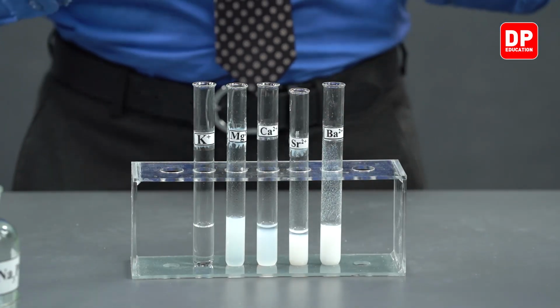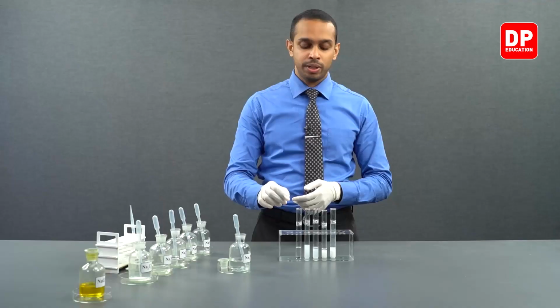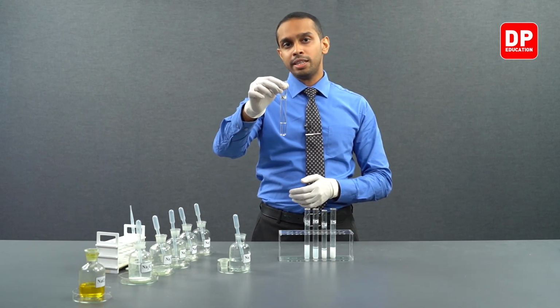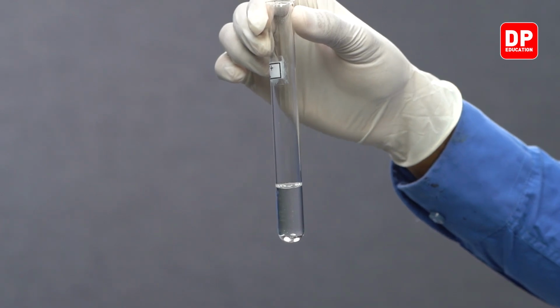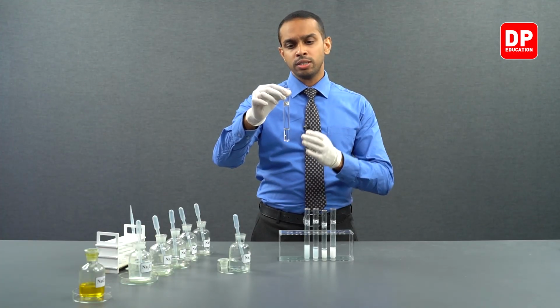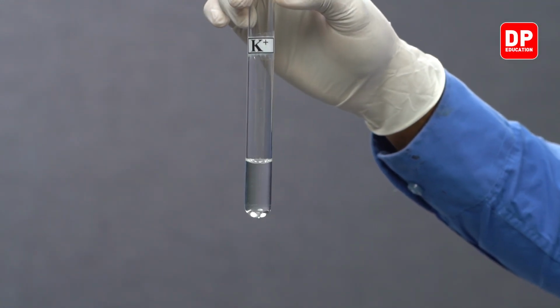Now, let's take a look at the summary. We have here our group 1 element, potassium plus ions. Potassium plus ions, when reacted with phosphate anion, did not give us a precipitate. This is because potassium phosphate that is formed is water soluble.